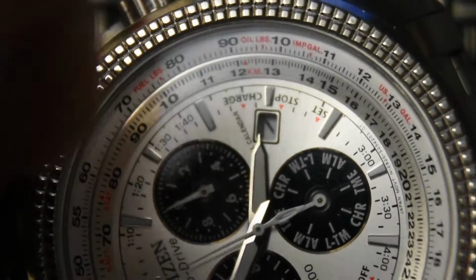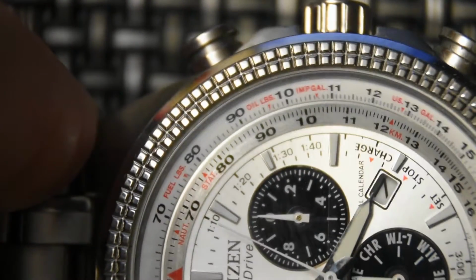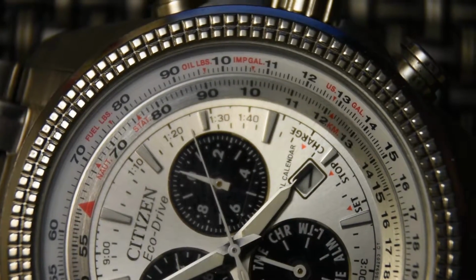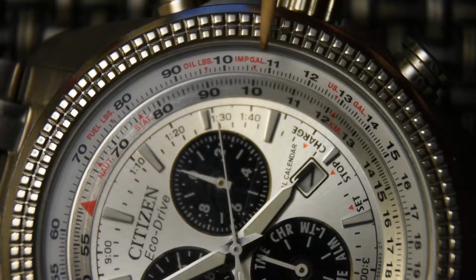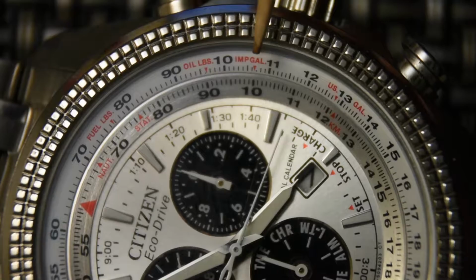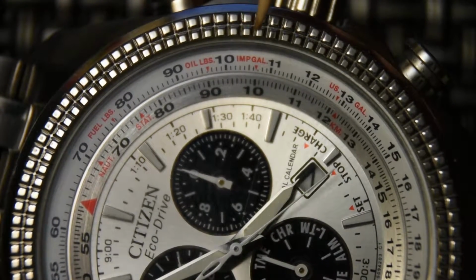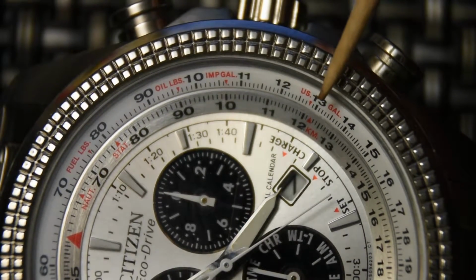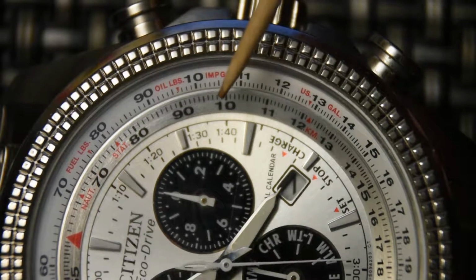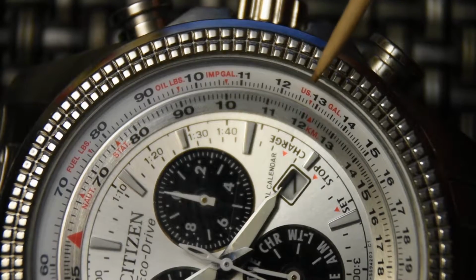Here. There. I'll show you. This is 10 imperial gallons, and you want to know how many US gallons will there be. US gallons, red mark for against US gallons is right against 12. So 10 imperial gallons equals 12 US gallons.